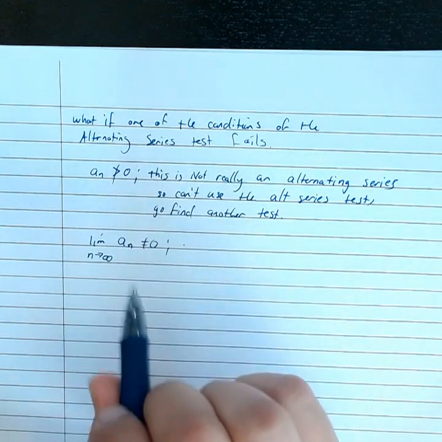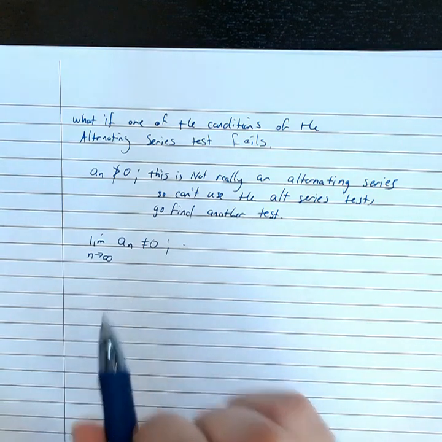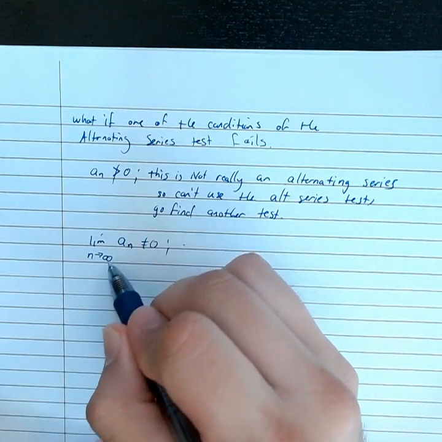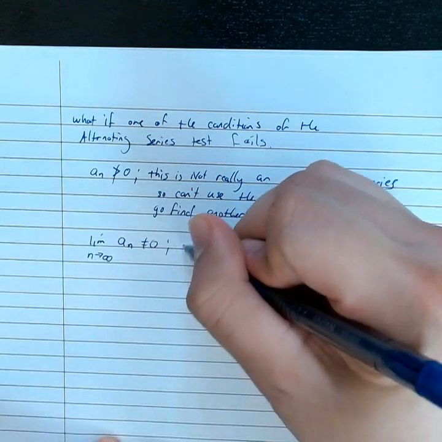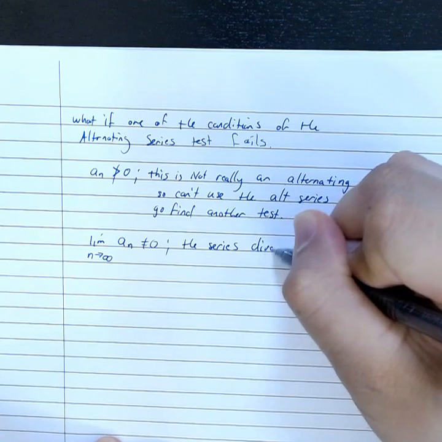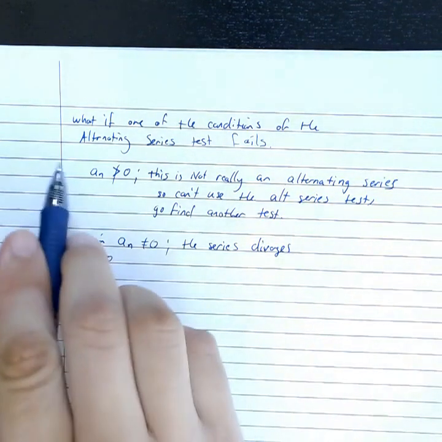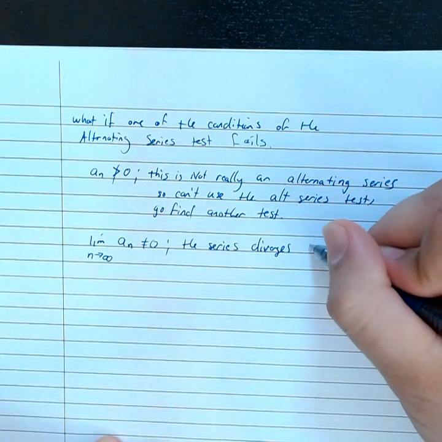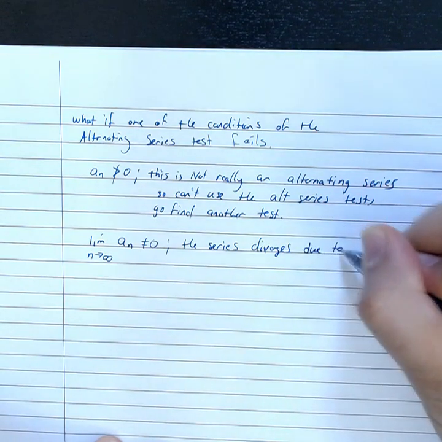That has nothing to do with whether or not it's alternating. So here, if the limit as n approaches infinity of a sub n is not equal to 0, the series diverges, and you don't even mention the alternating series test. It diverges due to the nth term test.